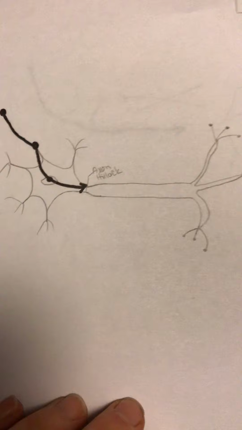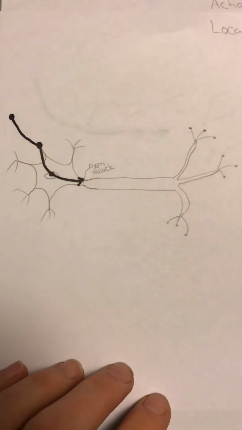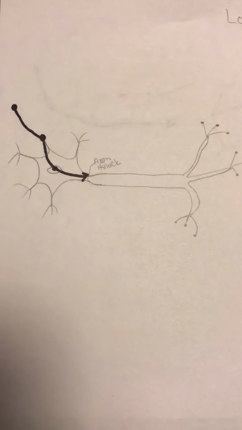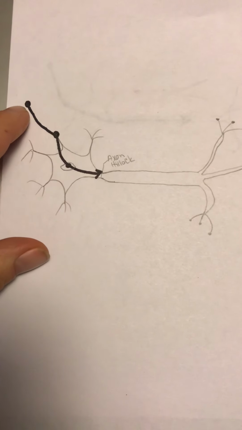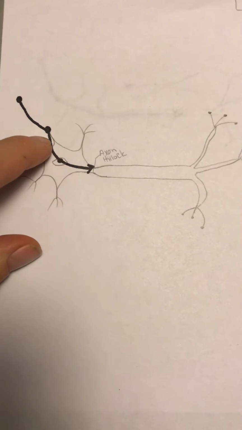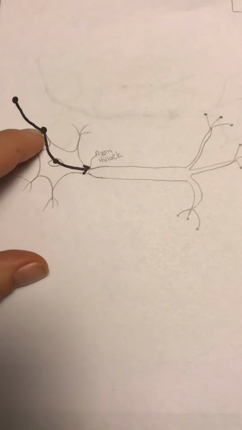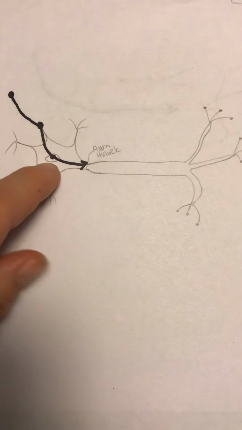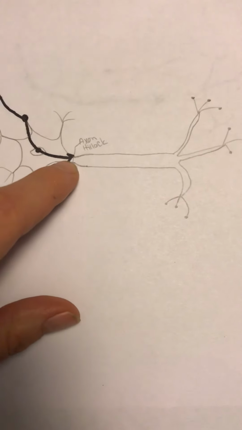Next, we will discuss the local potential. At local potential, a chemical stimulus is sent from the central nervous system down to the dendrites. From the dendrites, it is received and passed along through the soma to the axon hillock, which is also known as the trigger zone. The signal must have a difference of at least 15 millivolts in order to pass through, which means it needs to go from at least negative 70 to negative 55 millivolts.